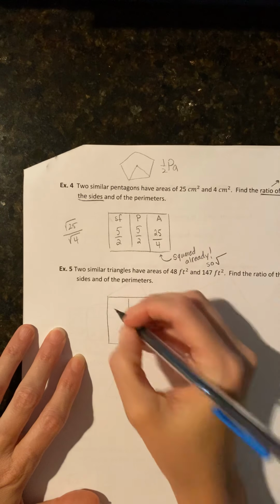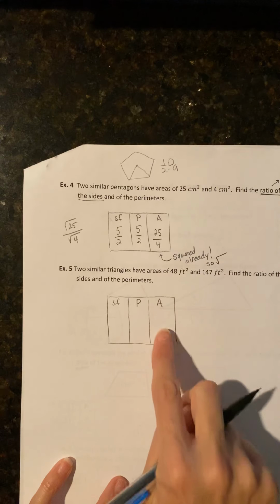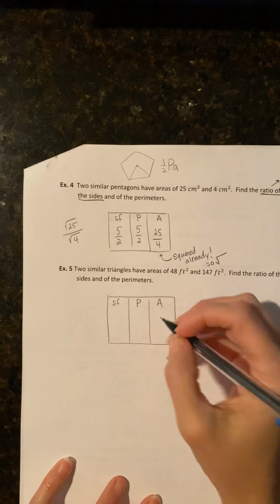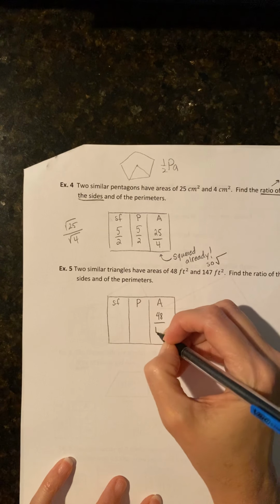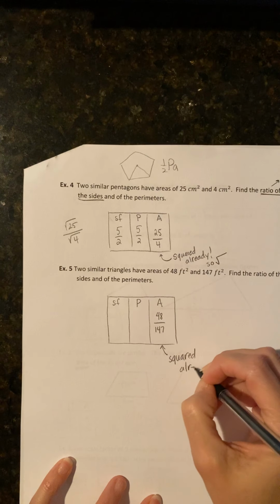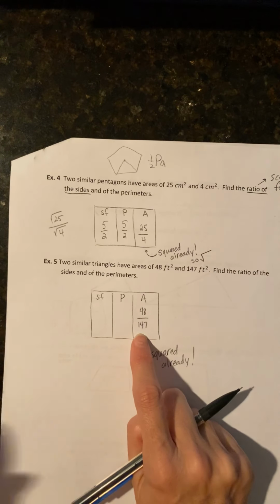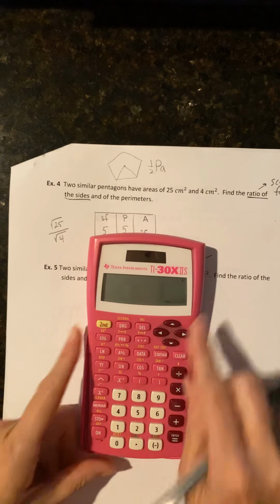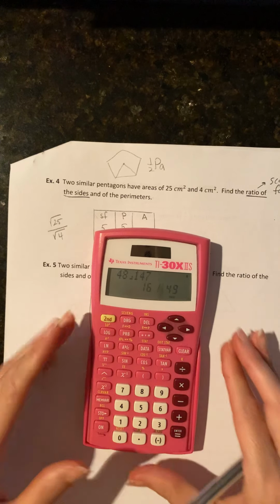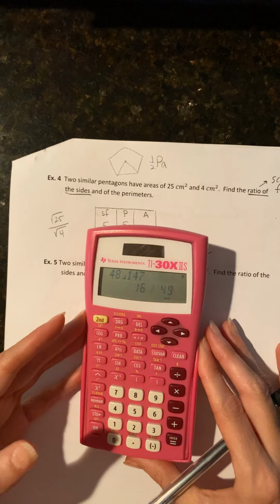So here's our chart, scale factor, perimeter, areas. Again, they're giving us this one. Two similar triangles have areas. So this is our area ratio, 48 to 147. That one is squared already. So we have to square root it. But square rooting these numbers would be very ugly. So if you reduce 48 over 147, those were the numbers, right? Yep. If you reduce it, see, look, it reduces to 16/49ths. And those just happen to have pretty square roots.